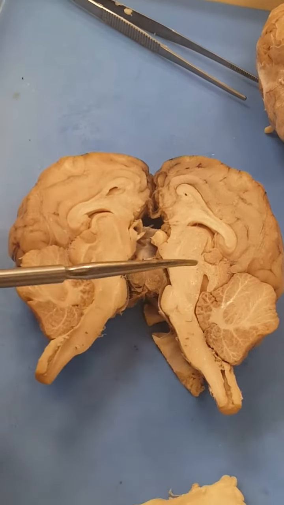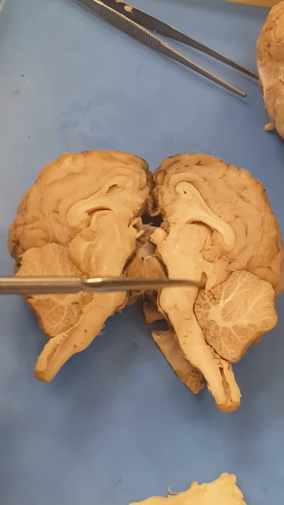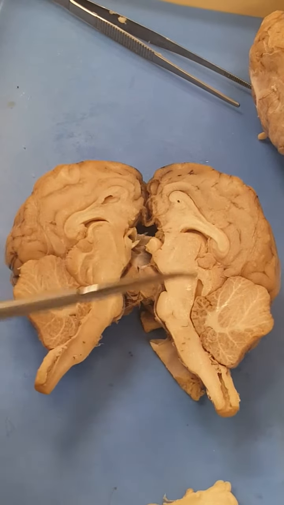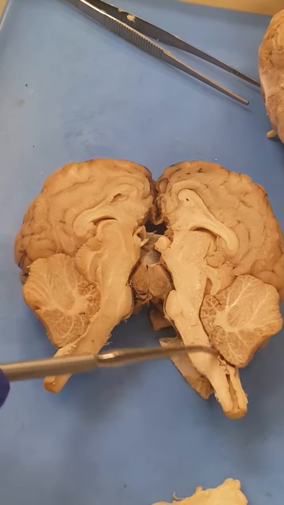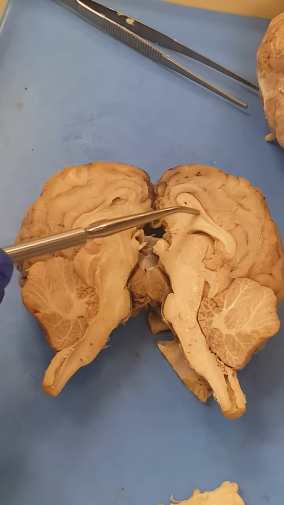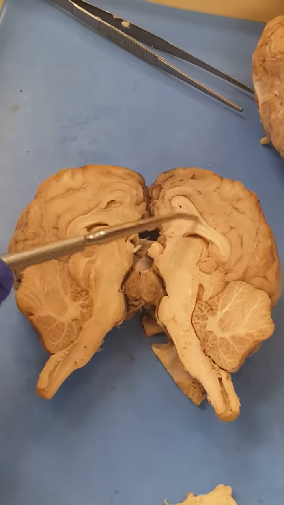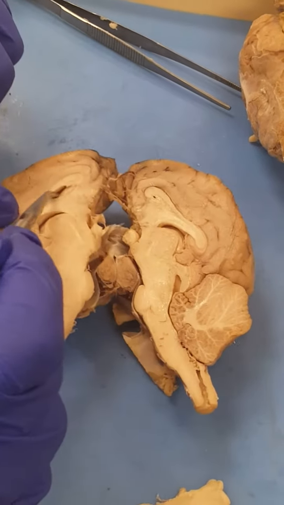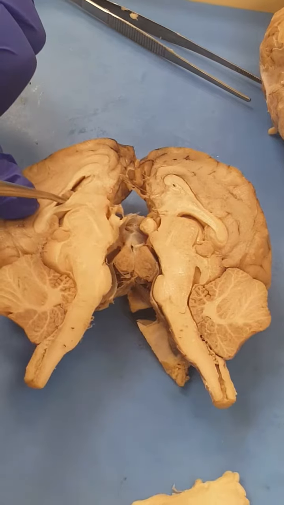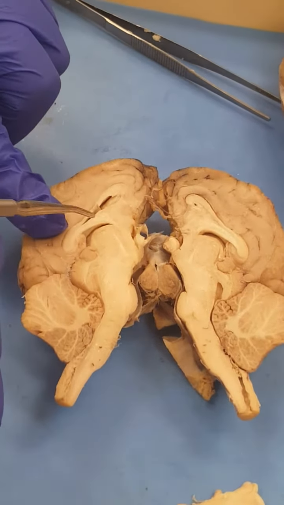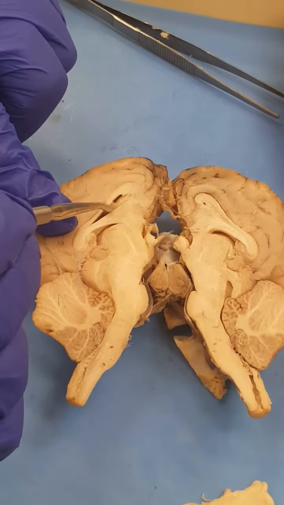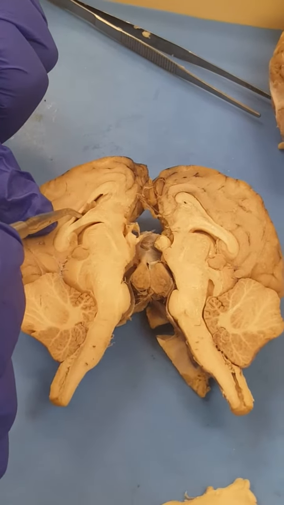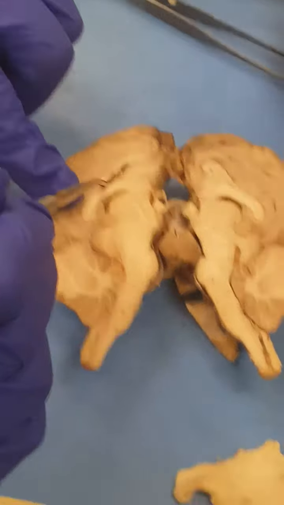All right? And you could see the cerebral aqueduct right there. Do you see that? Cerebral aqueduct, which joins the third ventricle to the fourth ventricle. Right? And then here, you could see this thin film, the septum pellucidum. And then here, you could see the choroid plexus. Do you see the choroid plexus in there? These are the blood vessels that are specialized, lined with the ependymal cells that create cerebrospinal fluid.